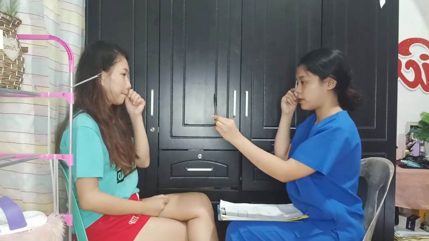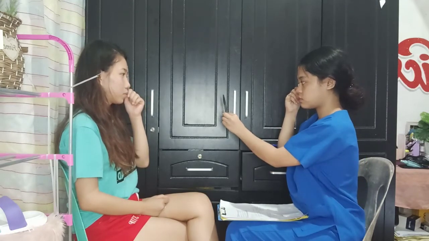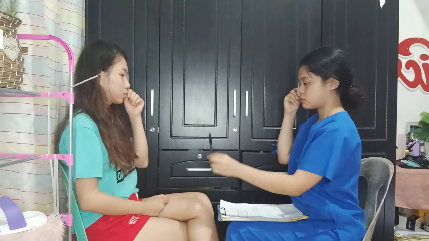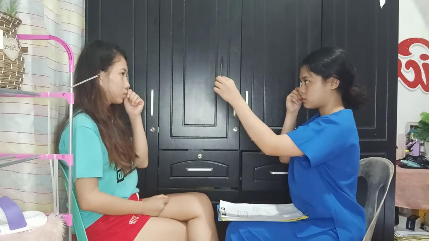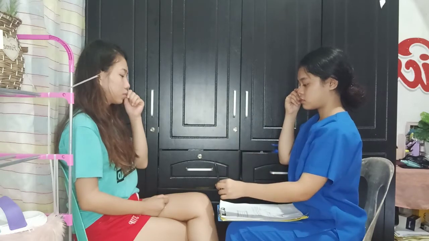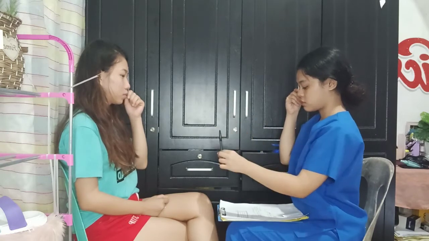Sundan niyo lang po yung ballpen. Okay? So, as I can see the patient is seeing the object wherein it is moving at the same time, it is in the peripheral movement.